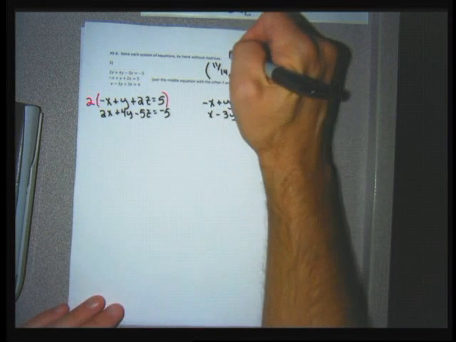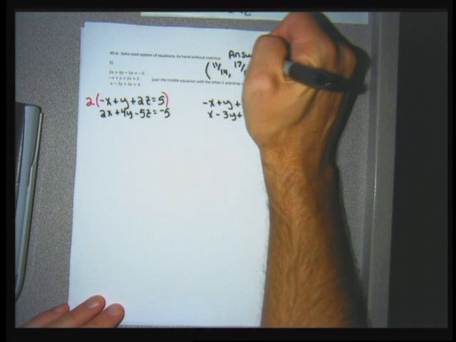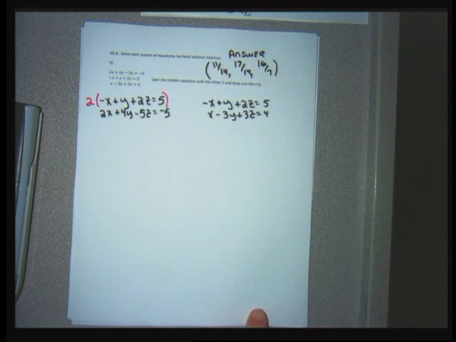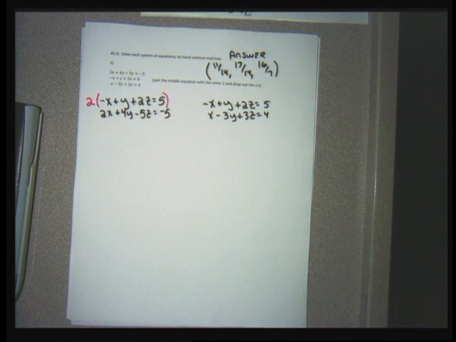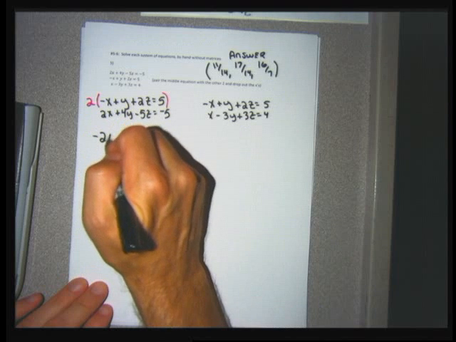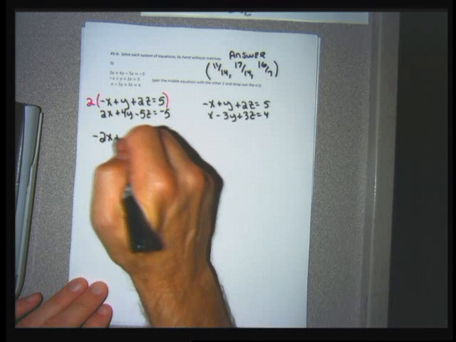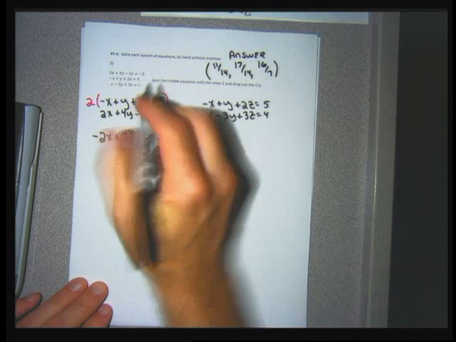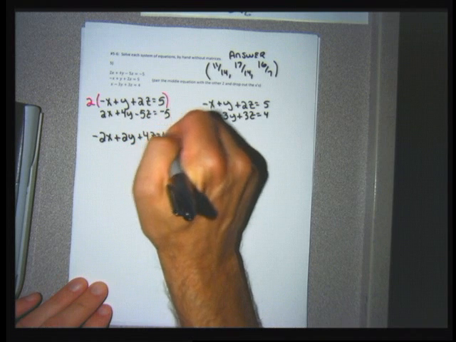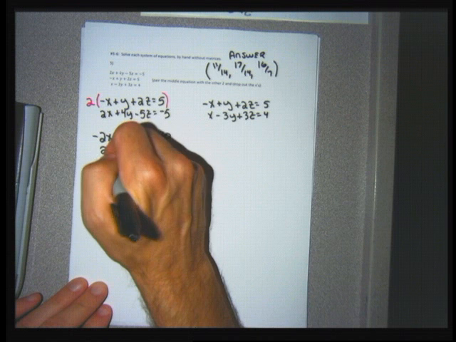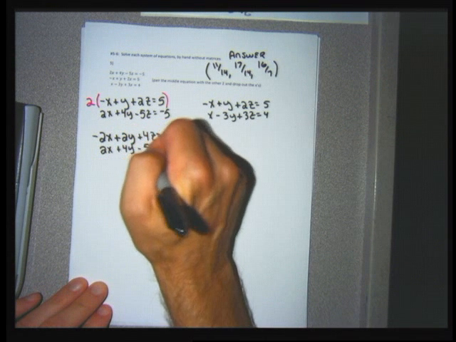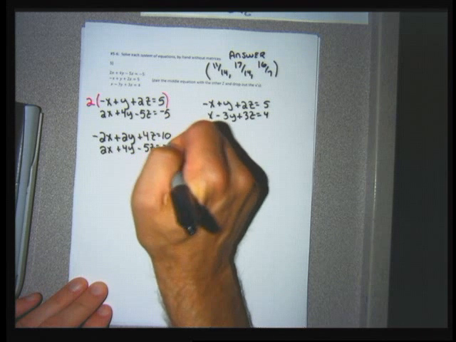So this is what my goal is for the answer. I suspect I'm going to take 2 sheets of paper, so I didn't write my answer in the bottom corner because I didn't think that was going to be the end of the problem. So the top equation can become minus 2x plus 2y plus 4z equals 10. I can leave the bottom equation, 2x plus 4y minus 5z equals negative 5.